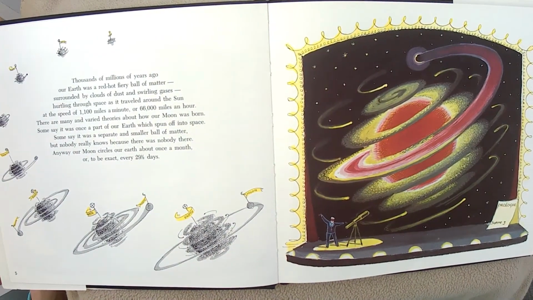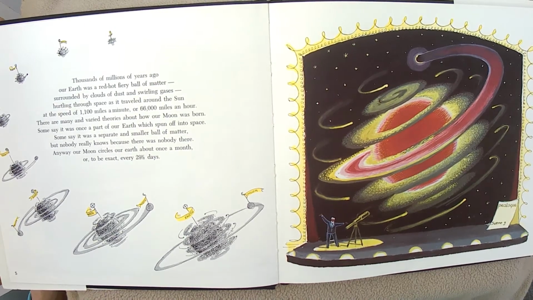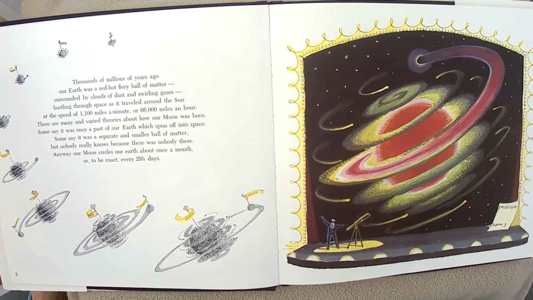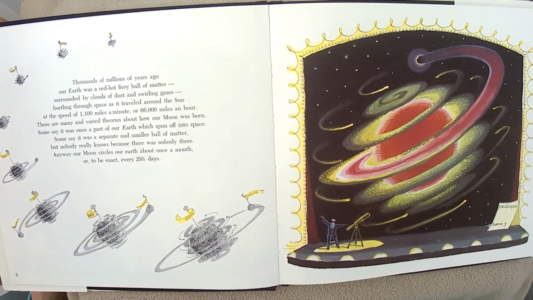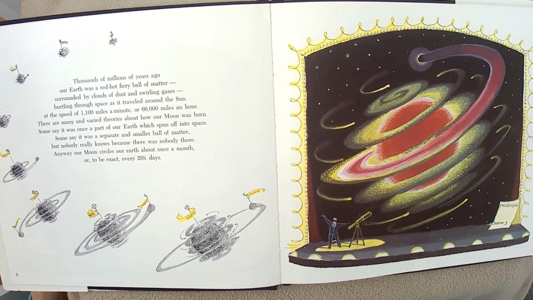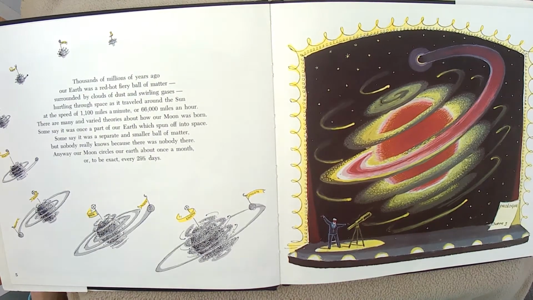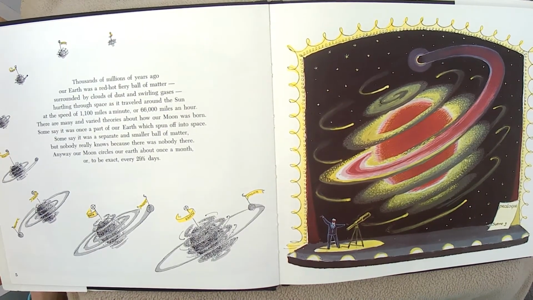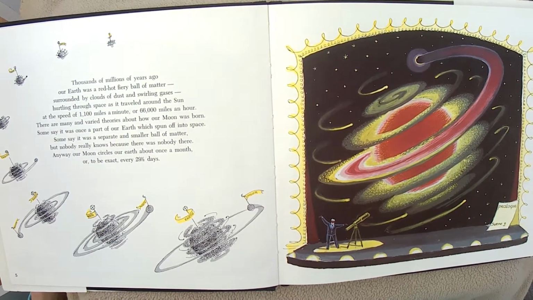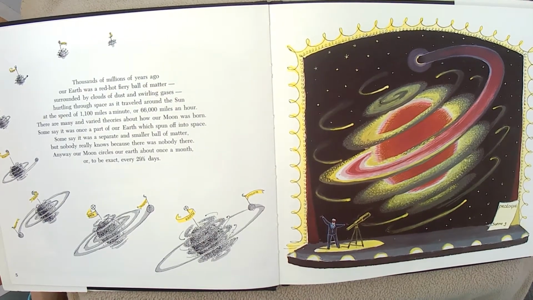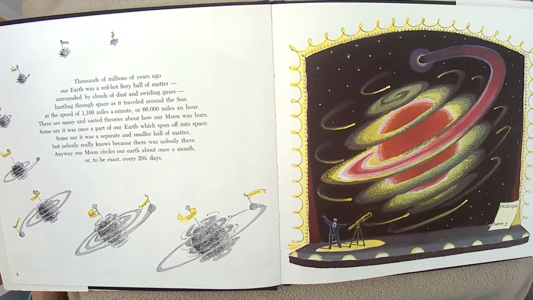Thousands of millions of years ago, our Earth was a red-hot, fiery ball of matter, surrounded by clouds of dust and swirling gases, hurtling through space as it traveled around the sun at the speed of 1,100 miles a minute, or about 66,000 miles an hour.